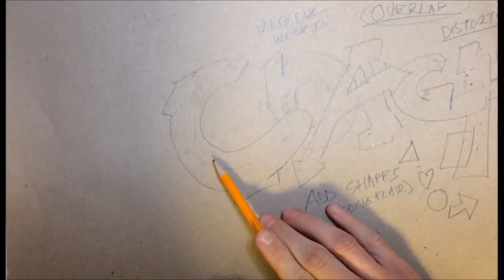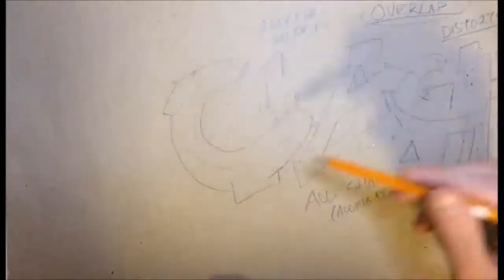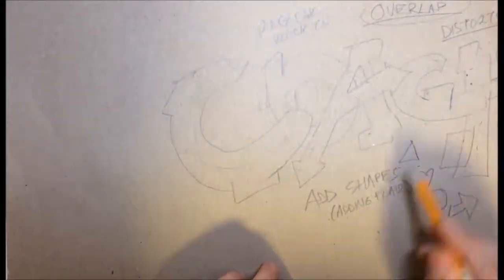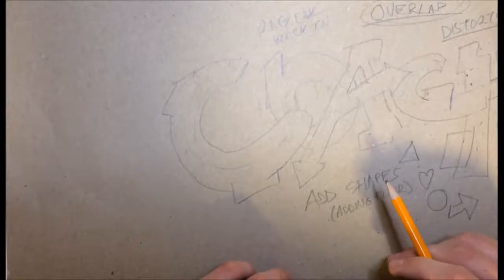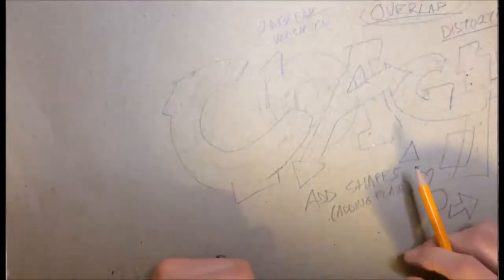They started out just like with bubble lettering. They started out, you write it out, you race car it, but by adding those overlapping shapes, you just create a lot more excitement for it, and you give it that graffiti look.